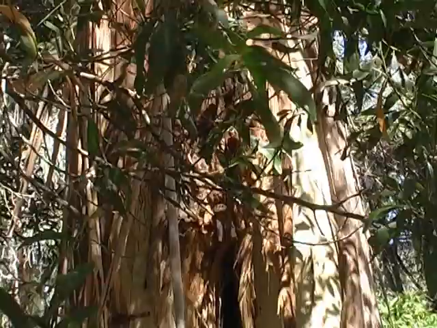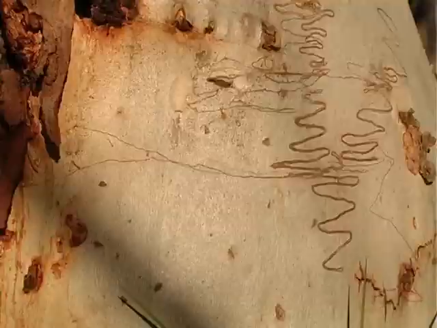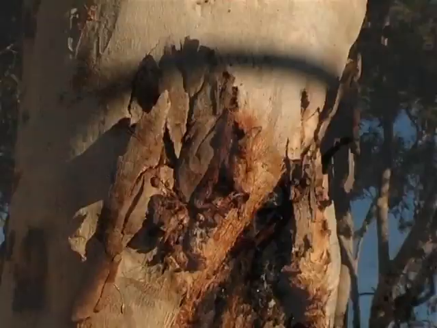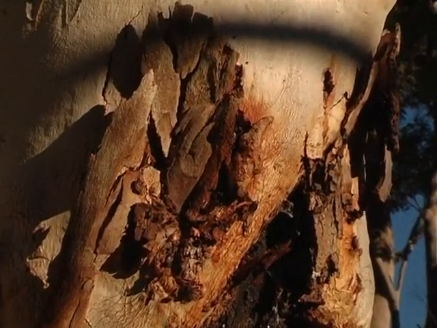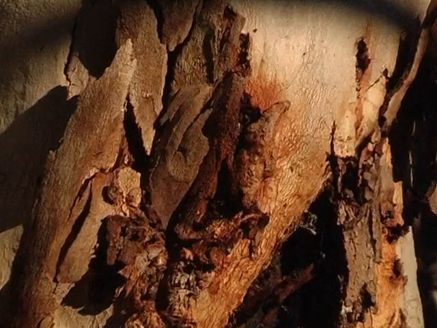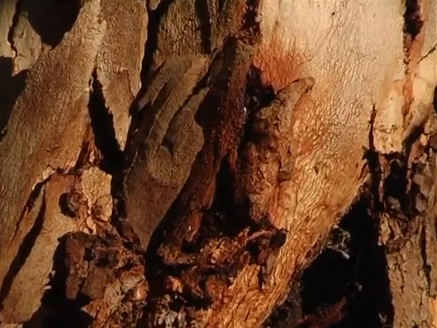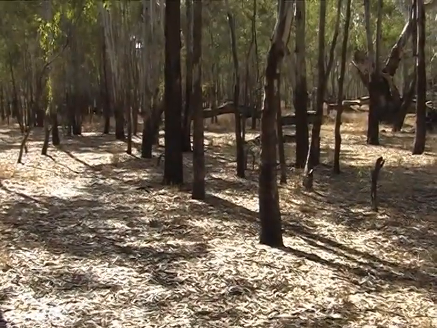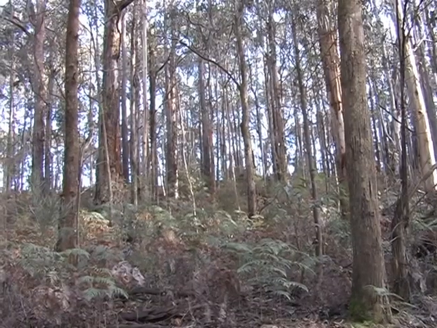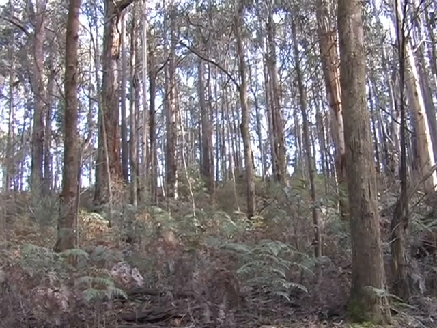There are around 900 species of eucalyptus trees in the Australian bush. They are also known as gum trees because they excrete a gum-like sap. Sclerophyll forests may be either dry or wet, depending on the amount of rainfall in the region.